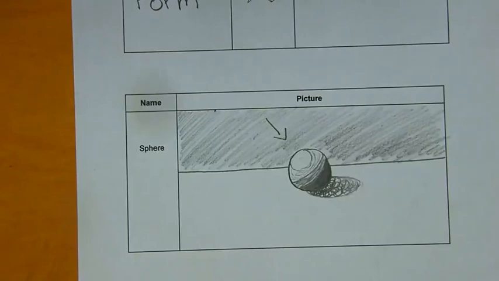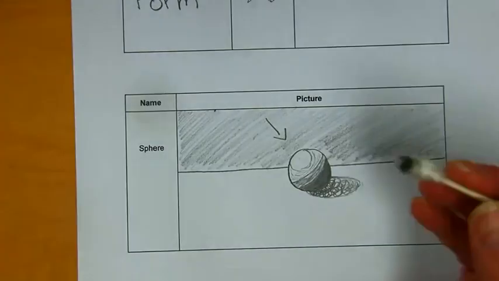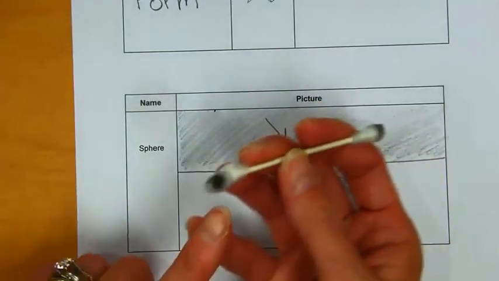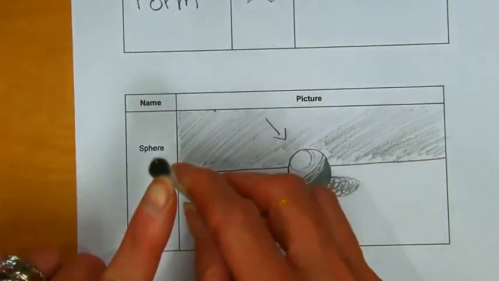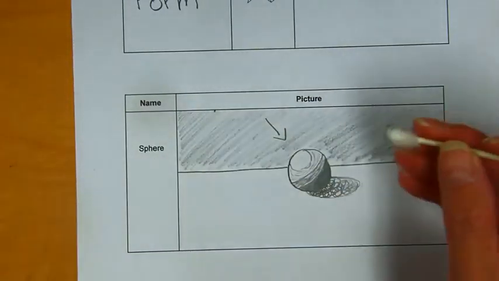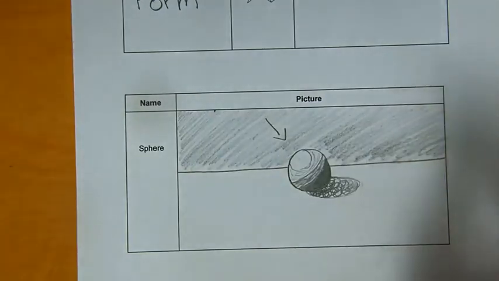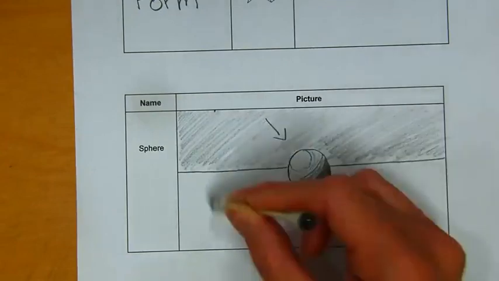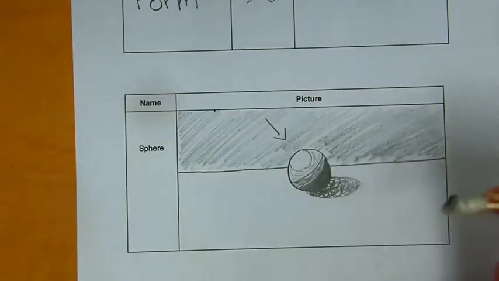All right, you guys, we have 2 steps left. And the first one is blending. When I blend, I'm going to use a cotton Q-tip like this. Some students are afraid to use the ones that already have some graphite on there. I'm not scared of that at all. I actually like these better. And you're going to start with your lightest spot, but not white. So I'm not going to blend anything in the highlight because we want that to stay white. And I'm not going to blend anything on the table except the shadow when I get there.